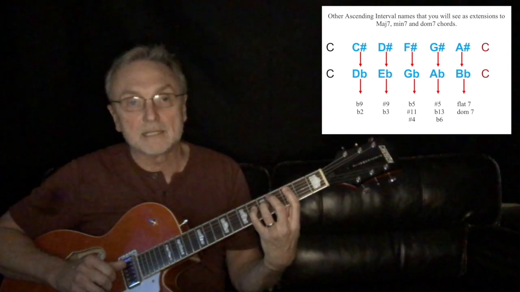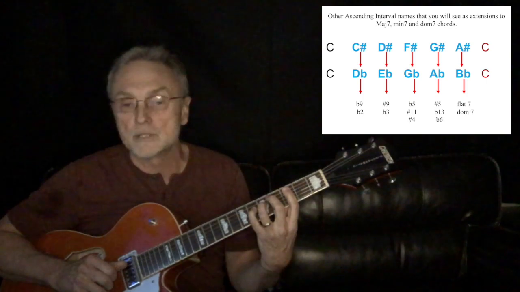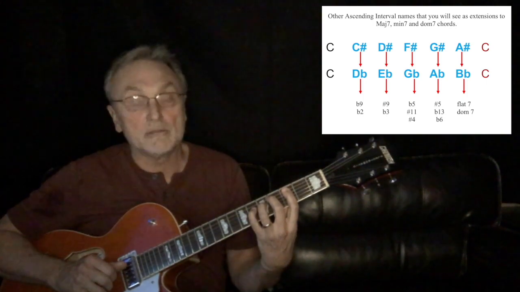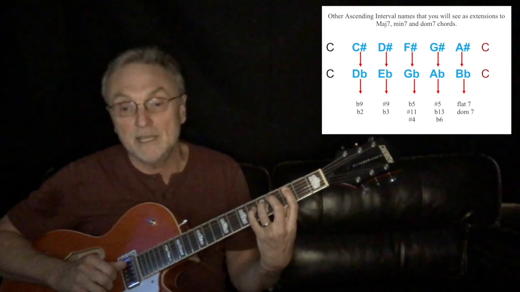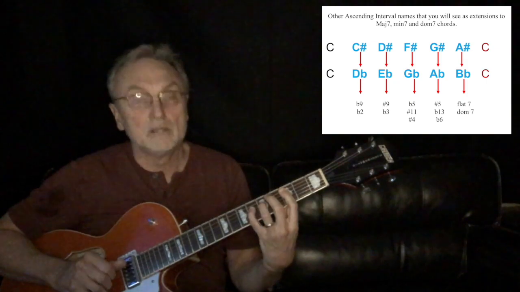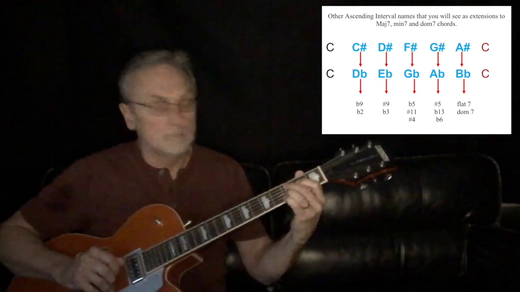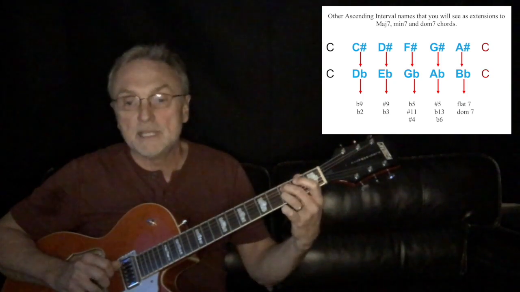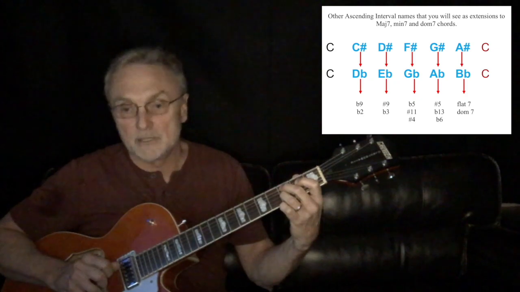Some people call it a flat 6, which exists in a couple of modes of major or minor chords. It also exists on a 5 chord in melodic minor as what's called a flat 13. So that interval can be called sharp 5, flat 6, flat 13. All right, one more. C to A sharp or B flat, that's a flat 7.